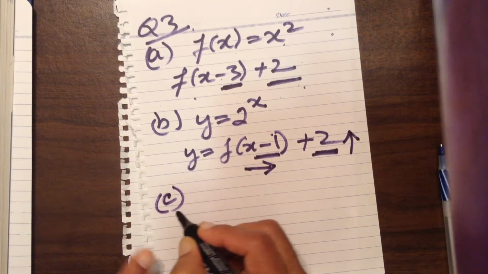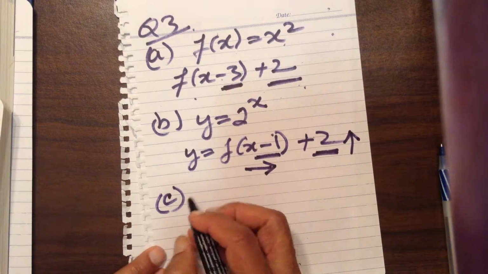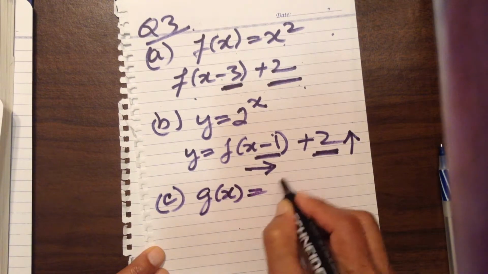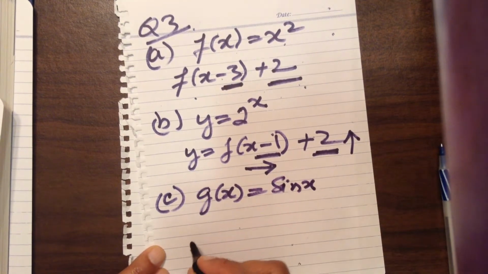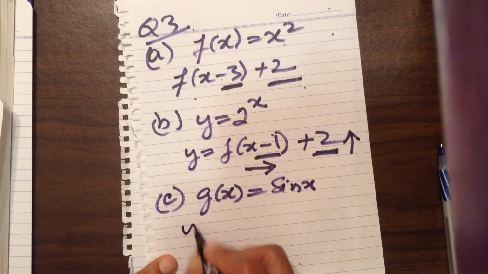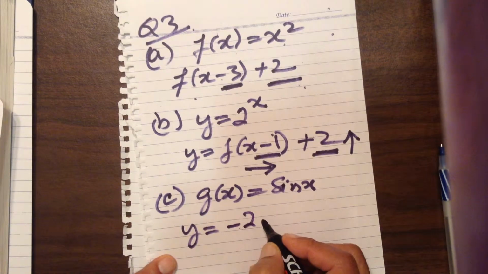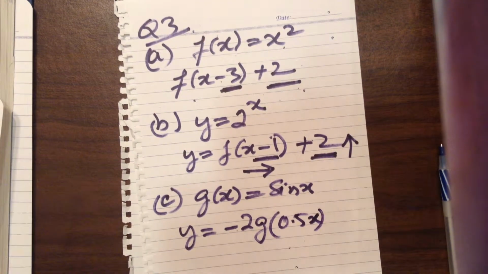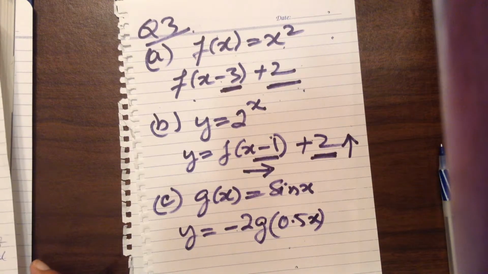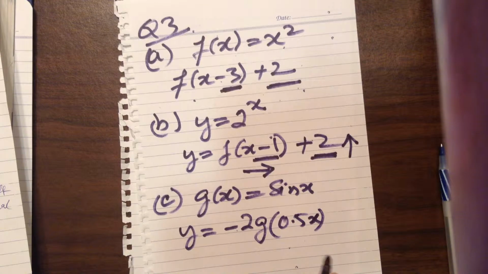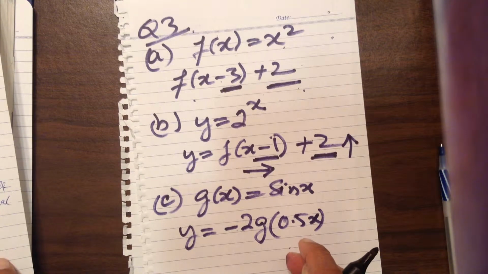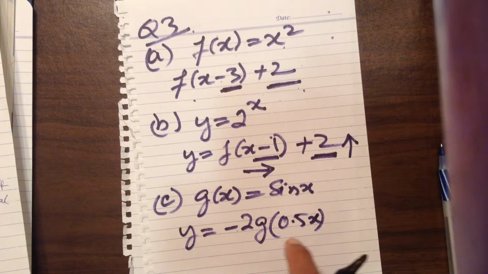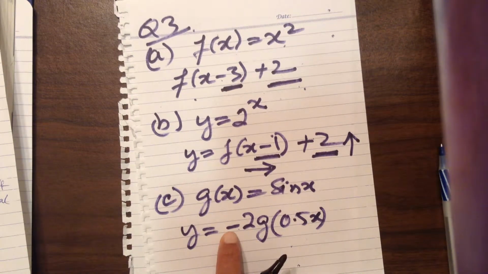Then we have C part, which is what? G(x) is equal to sin x, and we have y is equal to minus 2 g of 0.5x. So this is a horizontal stretch by a factor of 2, vertical stretch by 2, and reflection in the x-axis because of this negative sign. So let us do part D.